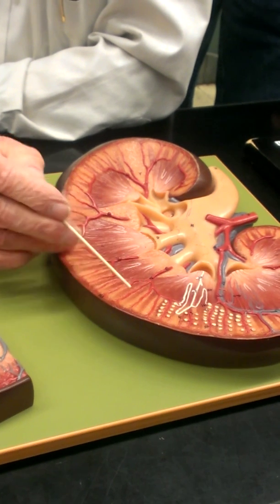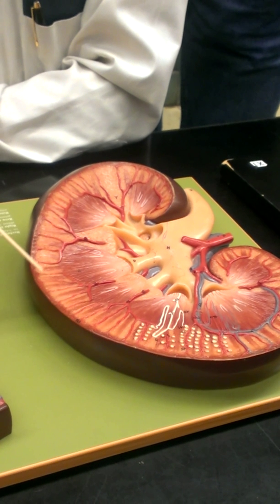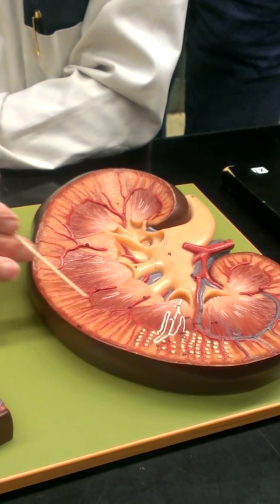So all of the reabsorption of fluid, electrolytes, nutrients is taking place up here.